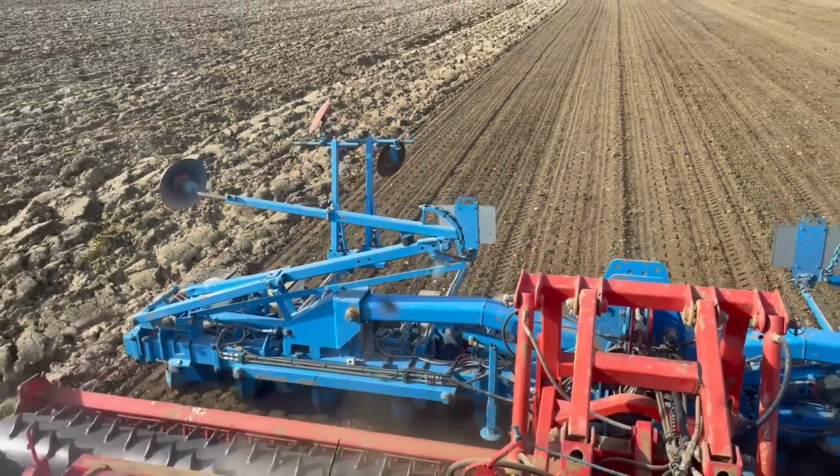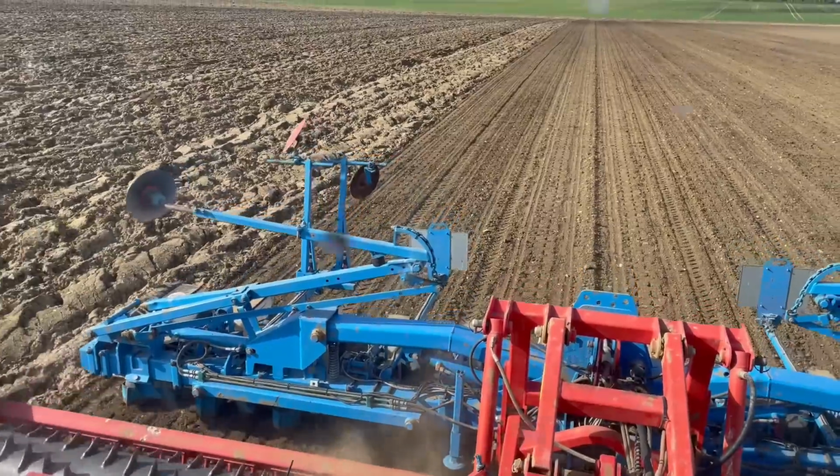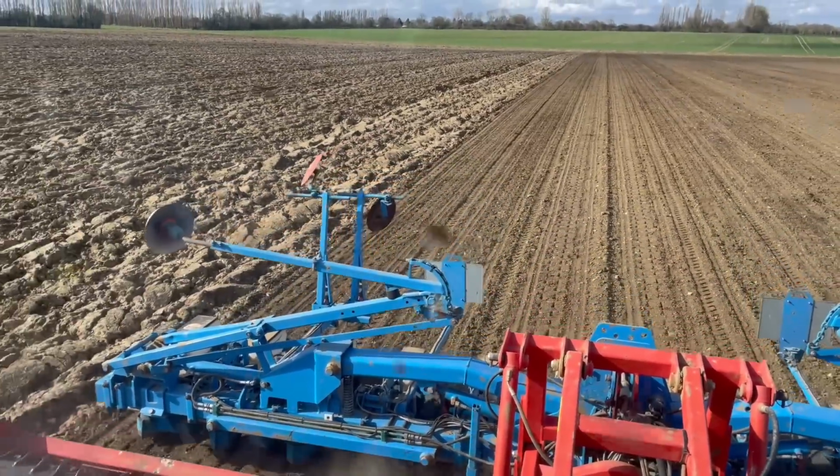Not that it was doing any problem to the seed bed, because the sugar beet rows were far enough away, but it just makes it look a bit more tidy.